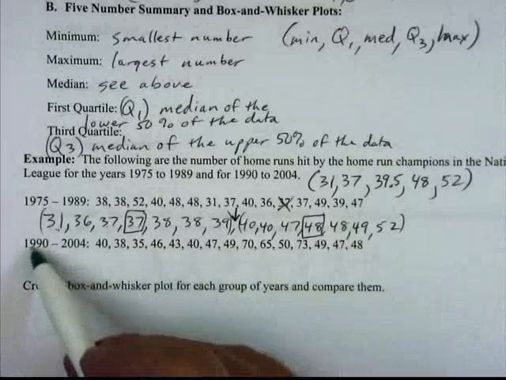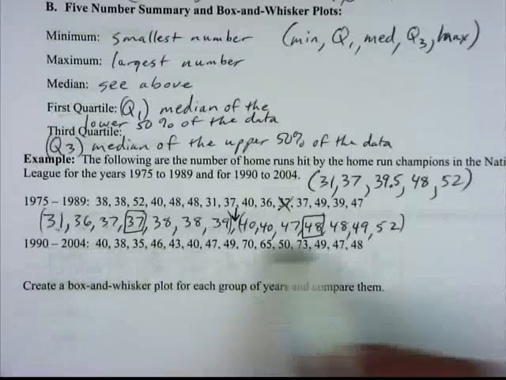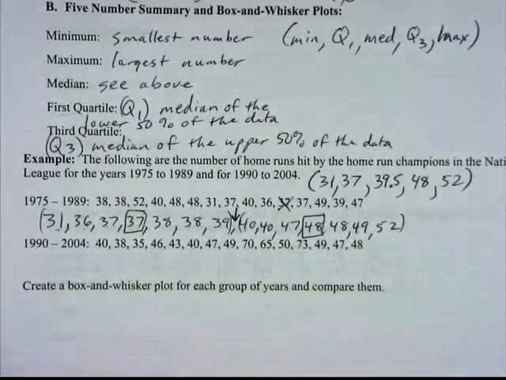Now go ahead and take a moment and do the next one for all the numbers. We've got all 15 numbers instead of 14 numbers. Go ahead and come up with your 5-number summary, and let's see if we get the same thing.